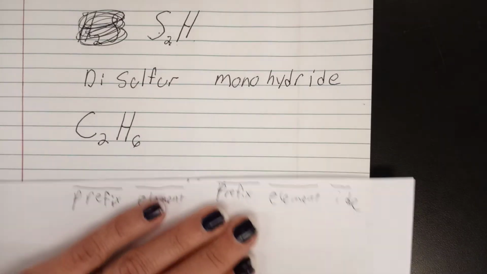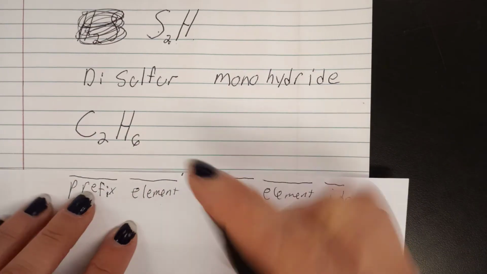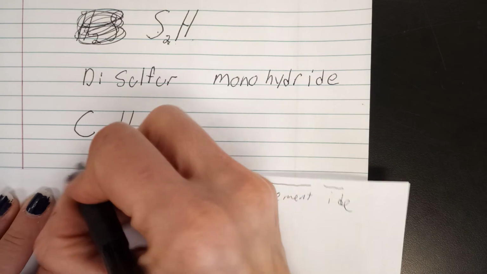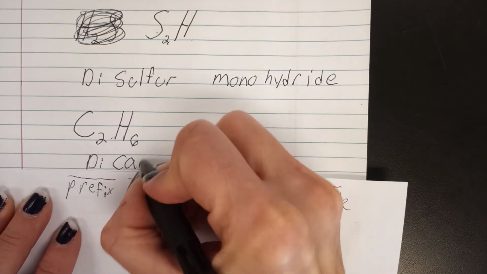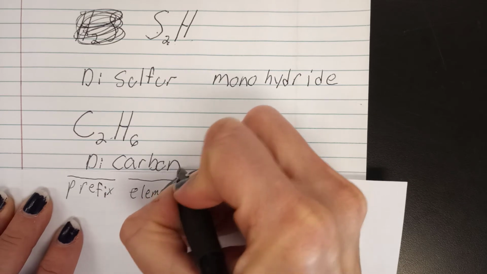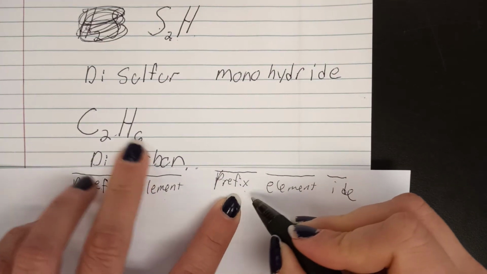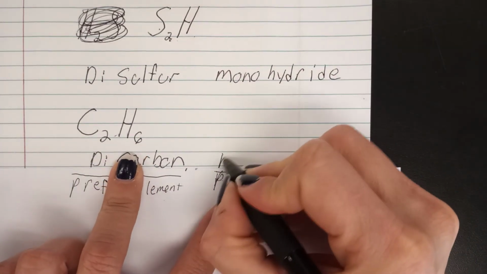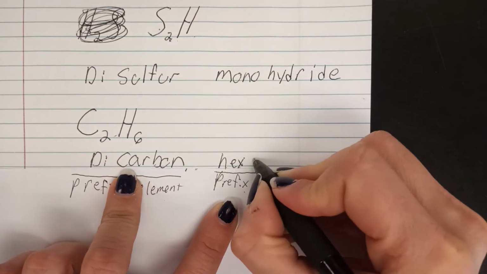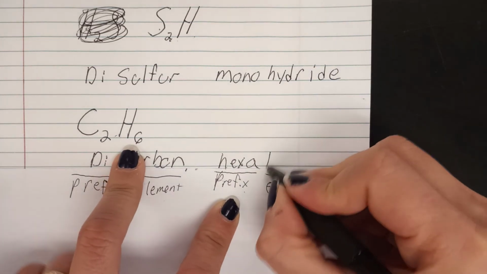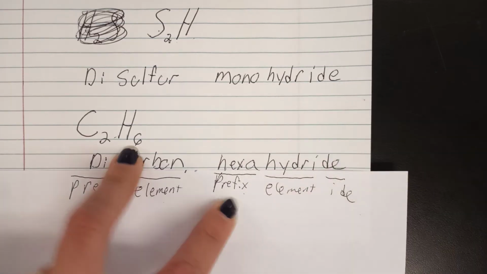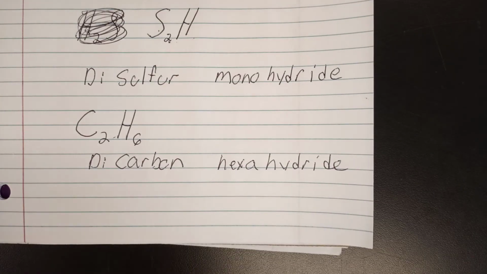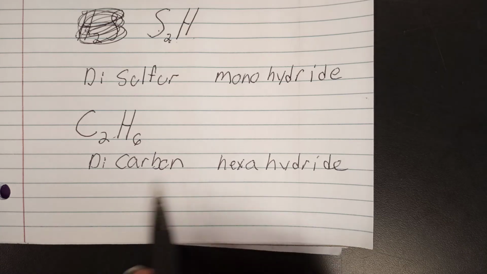Okay, one more. I have a carbon, but there's 2, so I say it is dicarbon. Prefix, there's 6 here, so hex. Hide. Like that. Okay, and really that is all there is to naming these compounds.